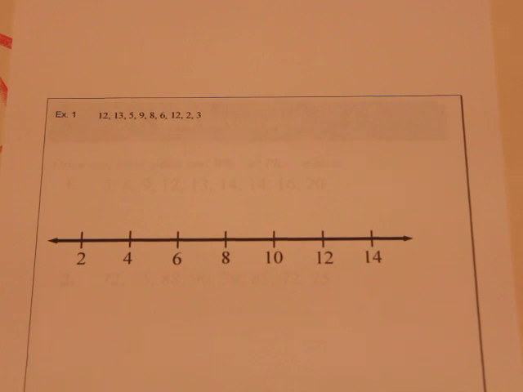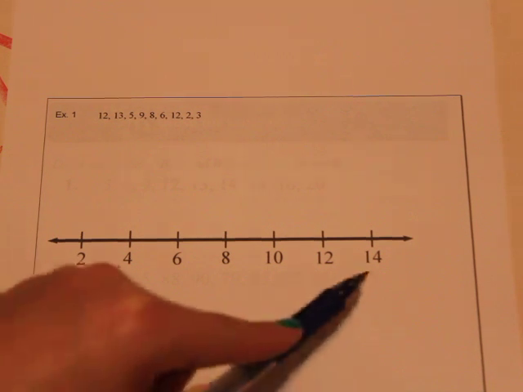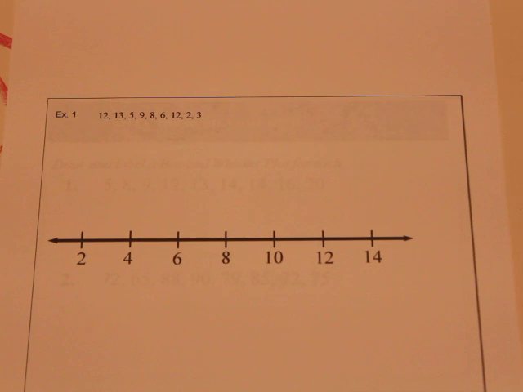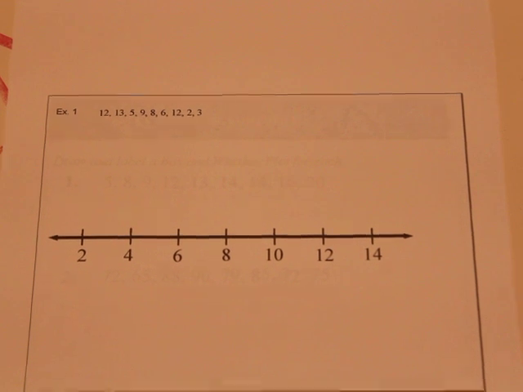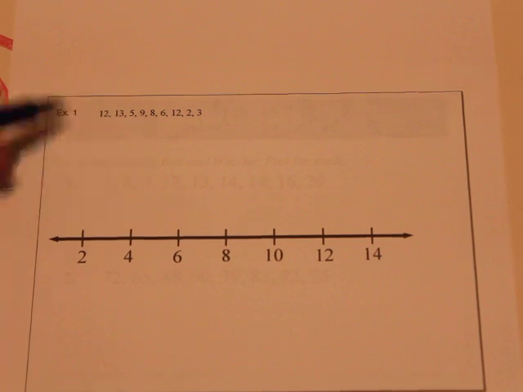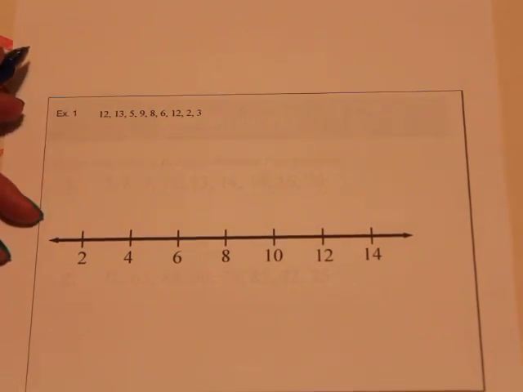On your number line, you don't have to count by 1s, but you need to make sure that you go at least from your lowest value up to your greatest value, or a little bit beyond. And make sure that you're counting by the same number each time on each tick. So we need to put these guys in order from least to greatest.